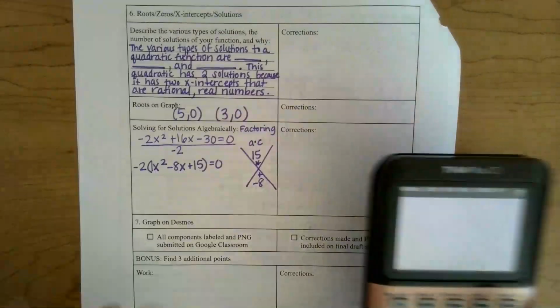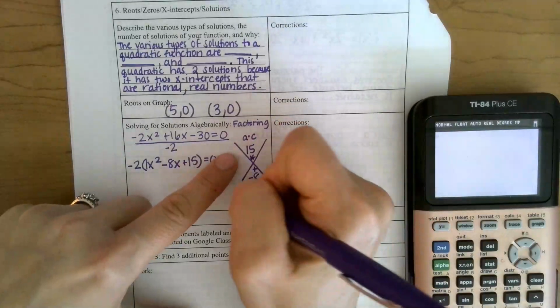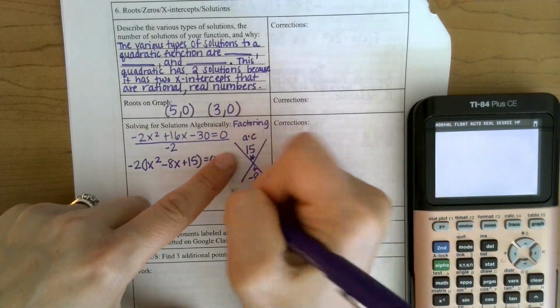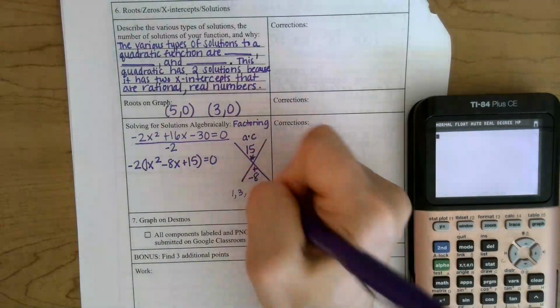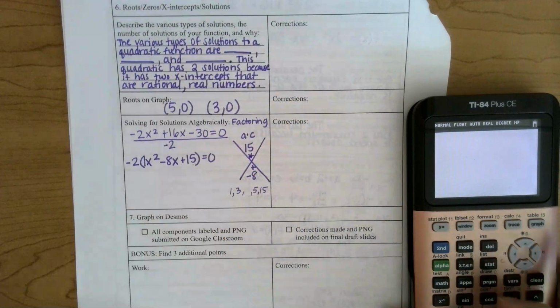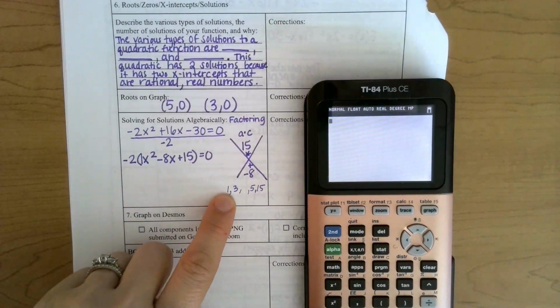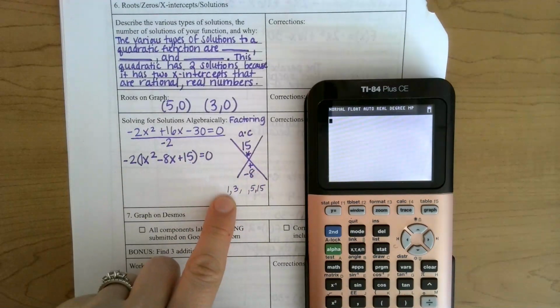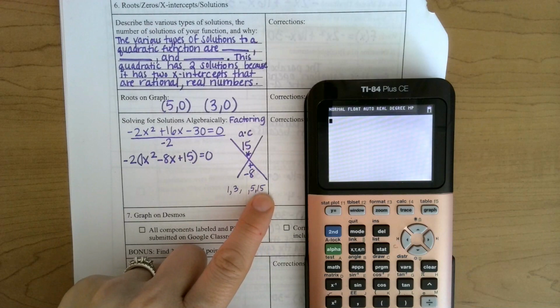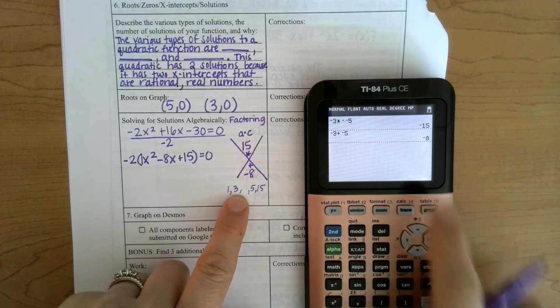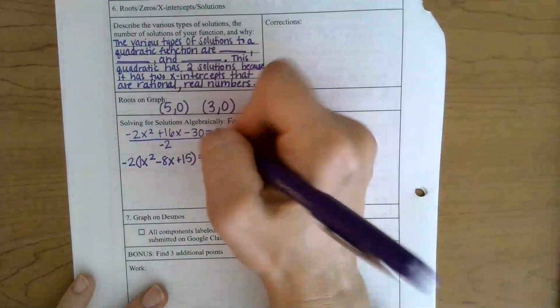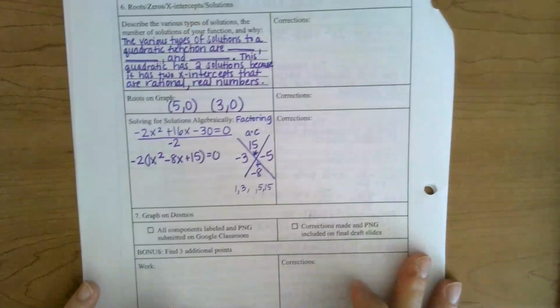So like 15, I know 1 and 15 are factors, 3 and 5, and that is it. So out of those, I know that negative 1 times negative 15 equals 15, but negative 1 plus negative 15, that's going to give me negative 16. I know negative 3 times negative 5 gives me 15, and then negative 3 plus negative 5 gives me negative 8. So those are my factors, negative 3 and negative 5.